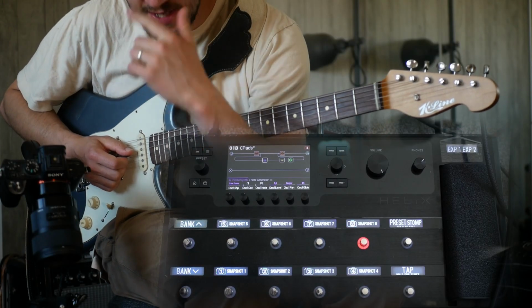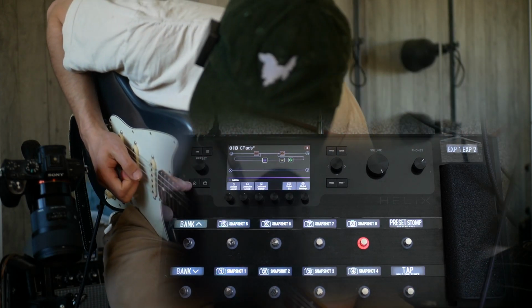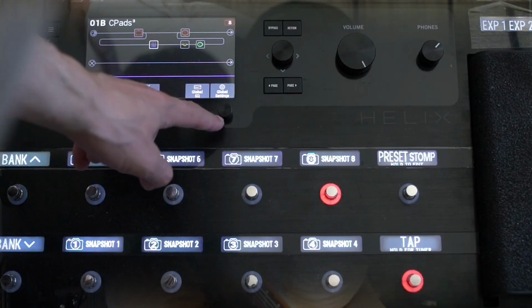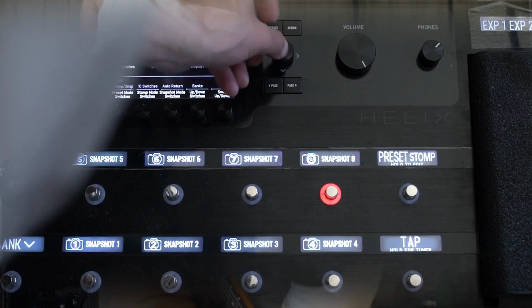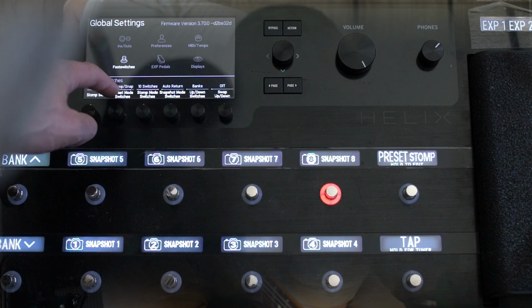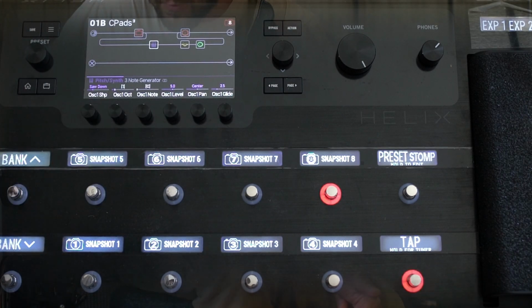Basically, if you run in snaps and stomp mode, so if we go into global settings, footswitches, preset mode, stomp snap, 10 switches, then you'll get this same view that I do.